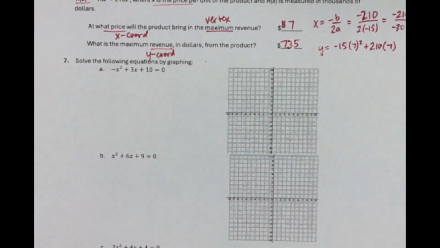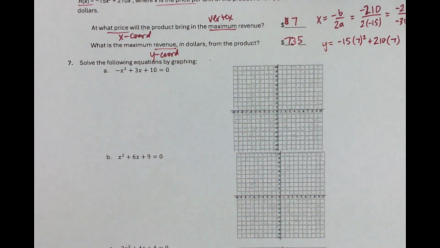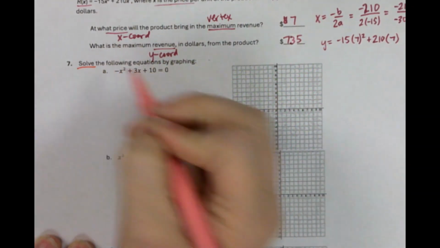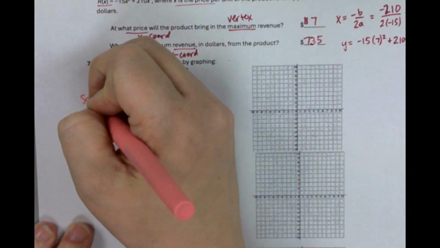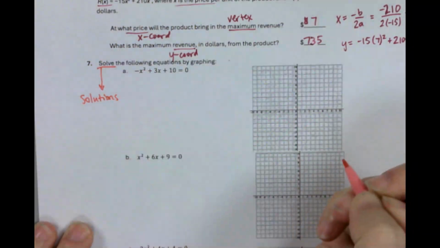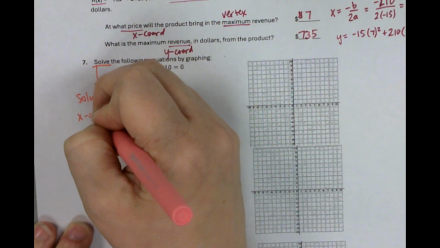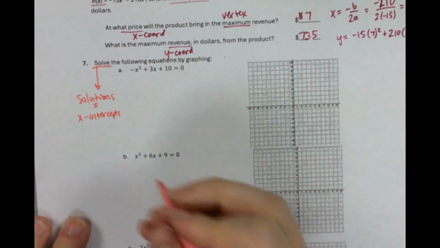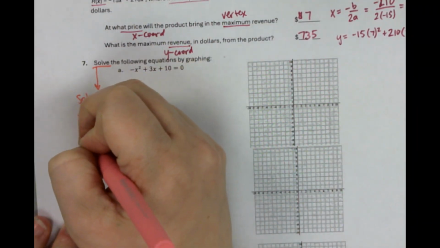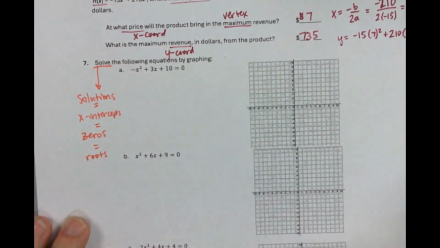Number 7, solve the following equations by graphing. When we are talking about solving something, that means that we are looking for the solutions, which also are the x-intercepts, which are also sometimes called the zeros, which are also called the roots.